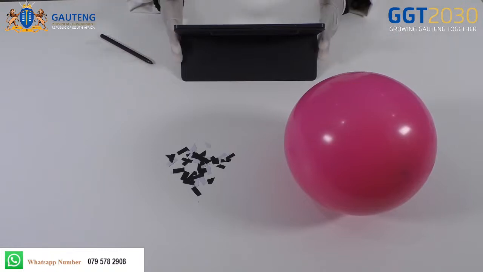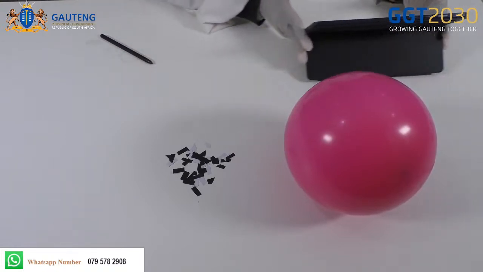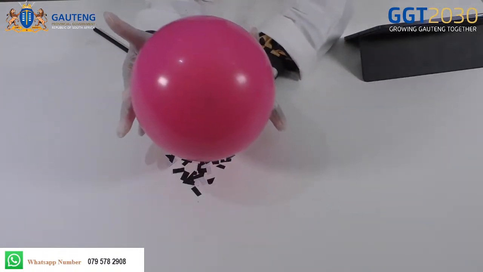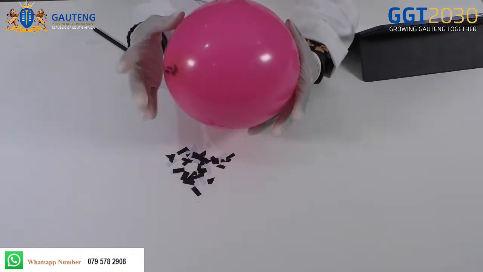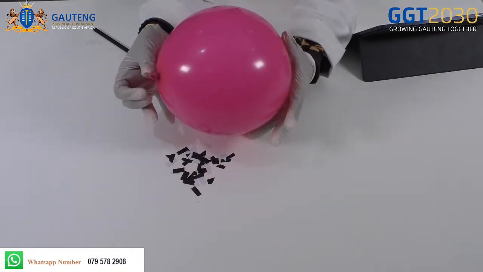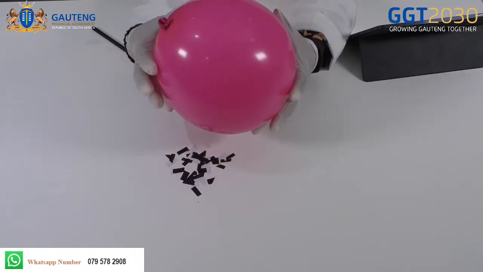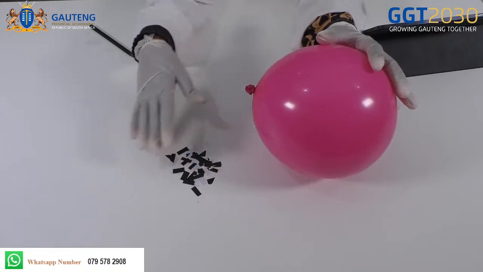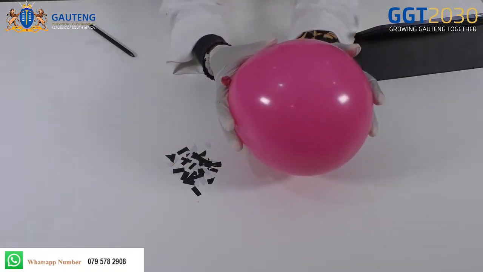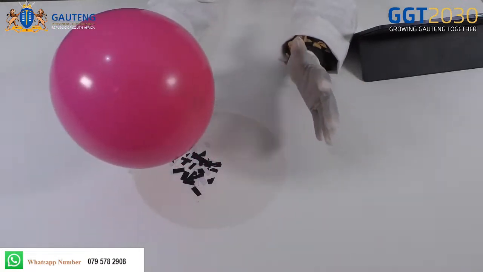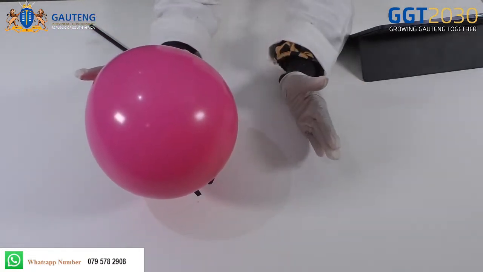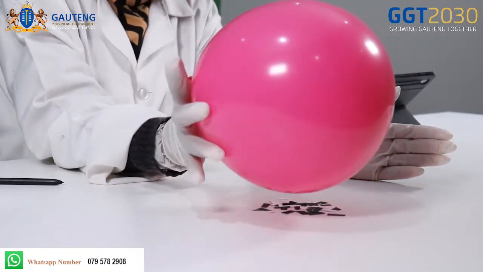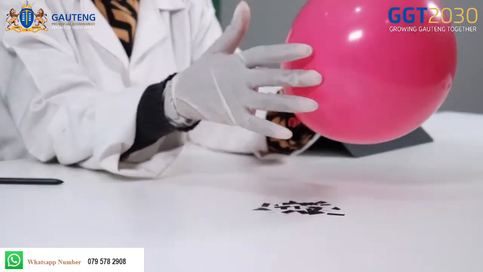Okay, so now let us do the experiment together. Okay, so we have here our balloon that is full of air. I've blown air into the balloon and tied it at the end to make sure that we secure the air inside. And then I cut out pieces of paper and put them here on the table. So remember, the first step, bring the balloon close to the pieces of paper, and what do you see? There we go. Nothing is happening between the balloon and the pieces of paper.